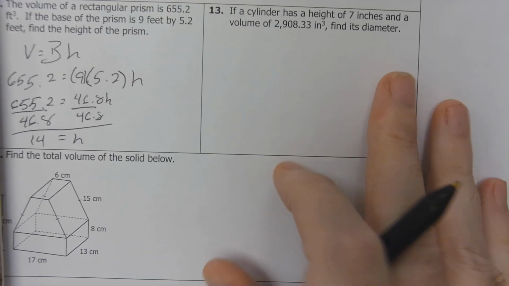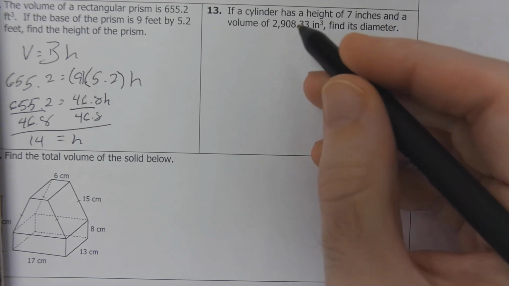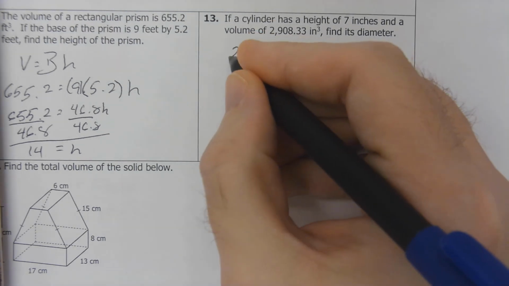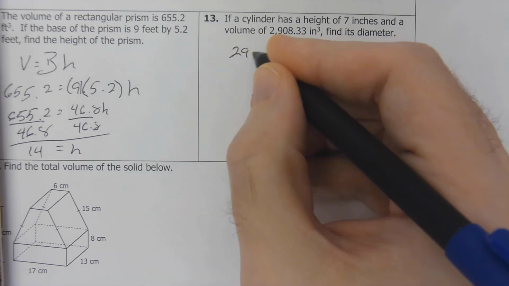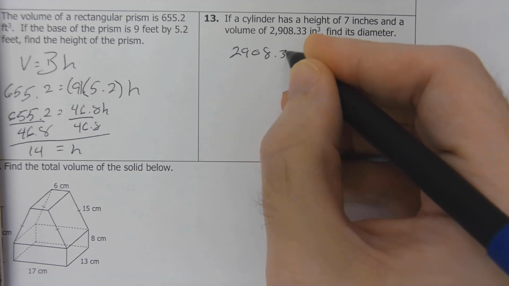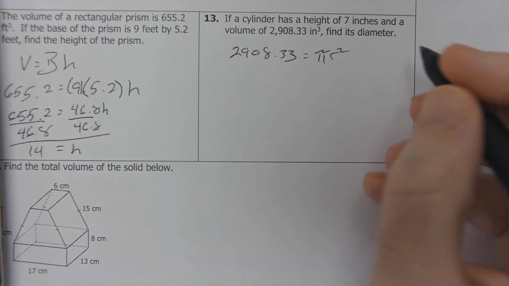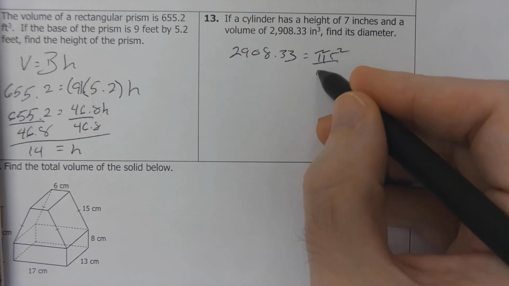A cylinder has a height of this and a volume of this. Find its diameter. So here's our volume. 2908.33 equals pi r squared times the height. Well, we divide by pi.